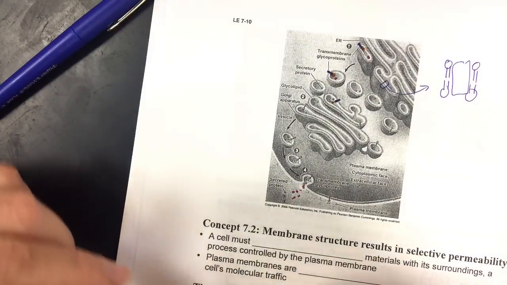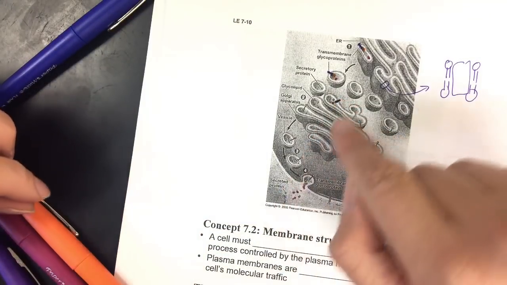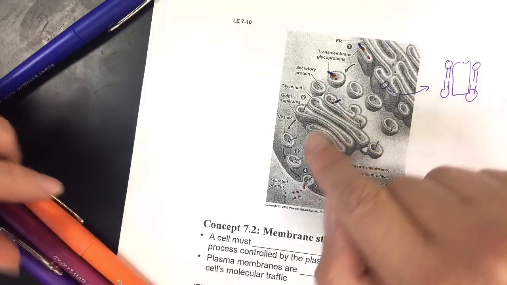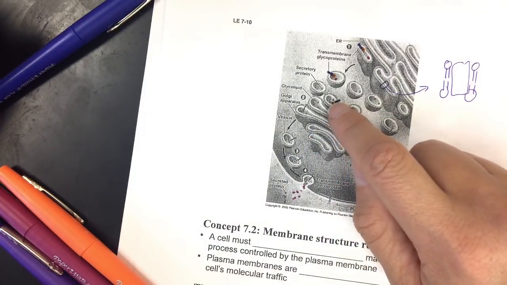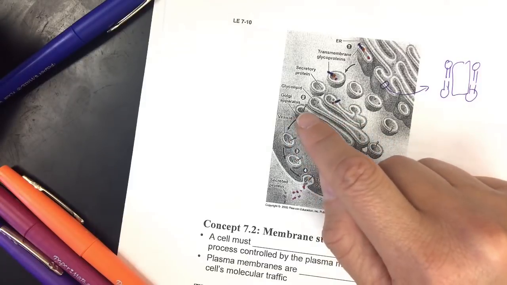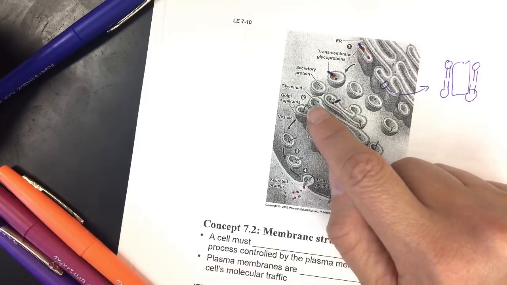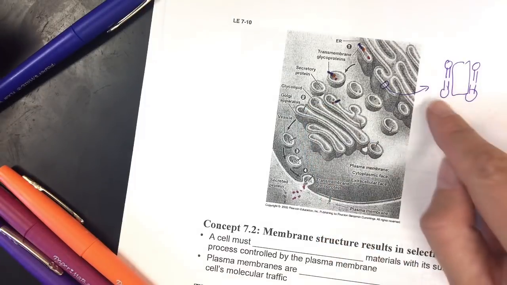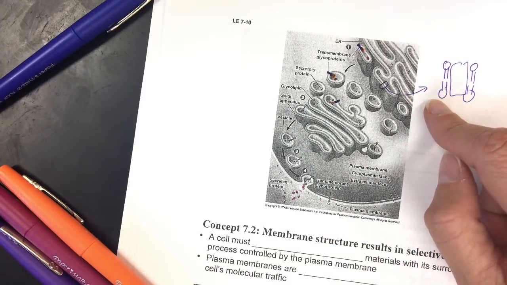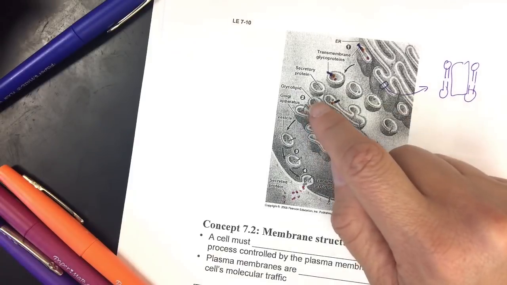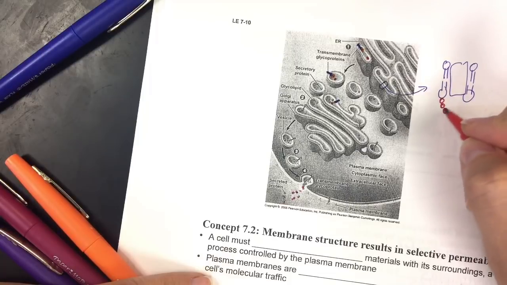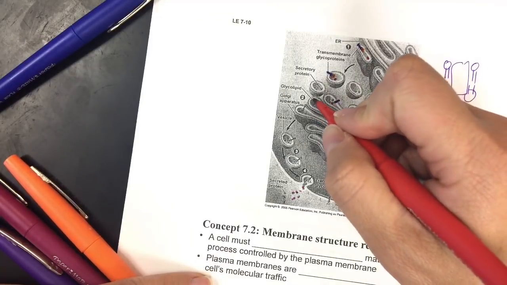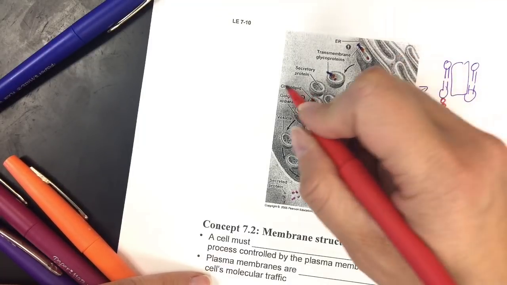And then throughout the Golgi apparatus, now you have these glycoproteins as part of the membrane, but you also have the Golgi apparatus making glycolipids. One of the things that the Golgi apparatus does on the inside here is to add carbohydrate chains. So this here is a glycolipid.